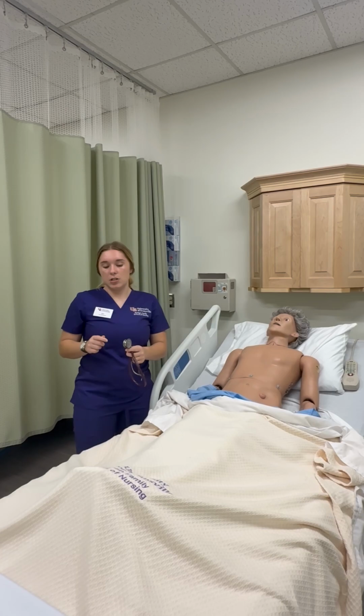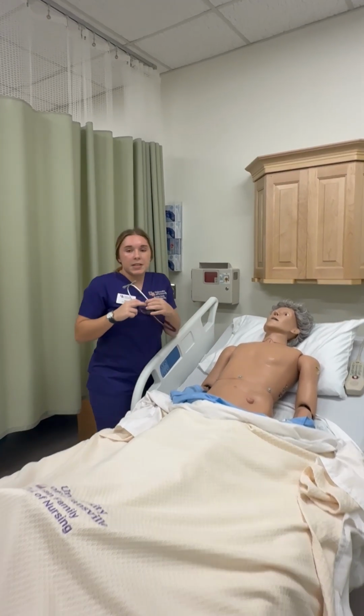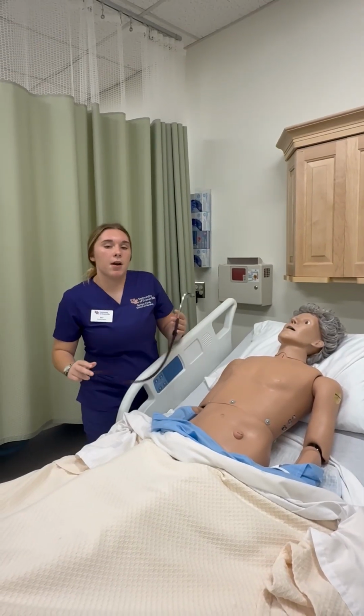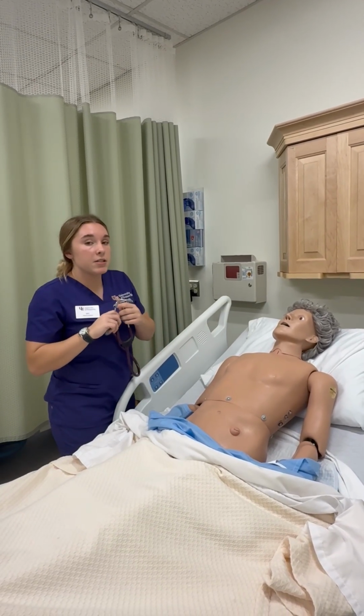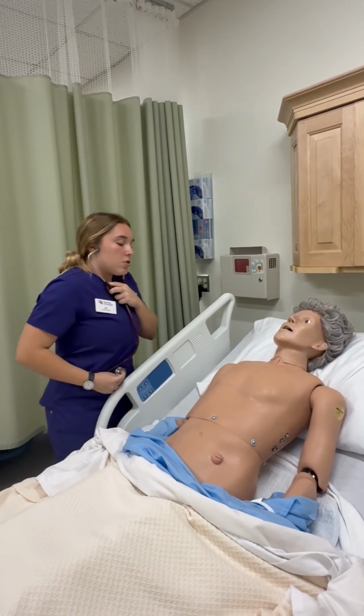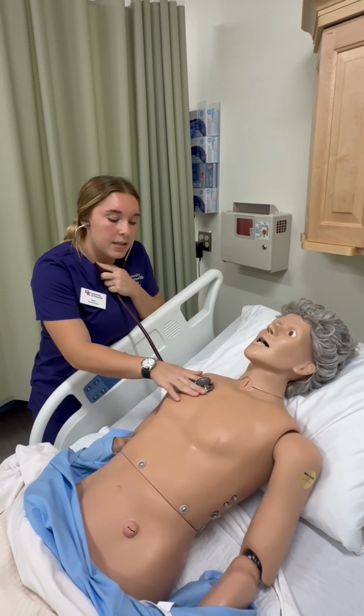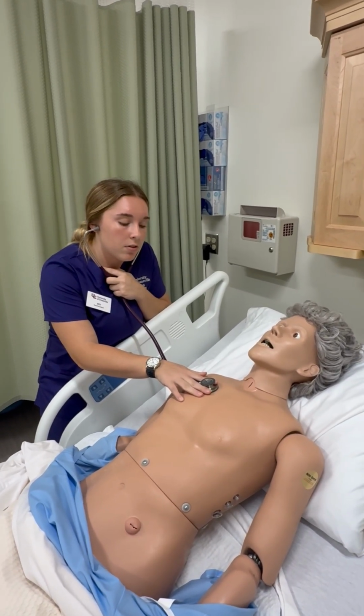For this, I'm going to use my stethoscope, so I'm going to clean my stethoscope off. I'm not going to put this all the way in my ears. For a normal assessment, I would. This is so I don't hear myself talking. So I'm first going to start at the second intercostal space at the right sternal border, and I will be listening to the aortic valve.